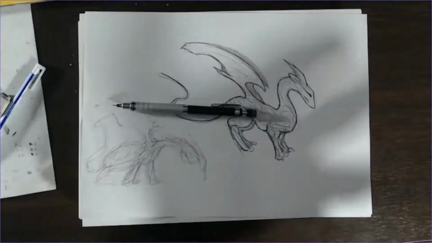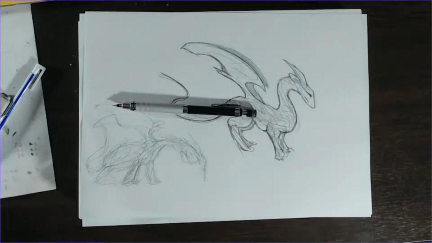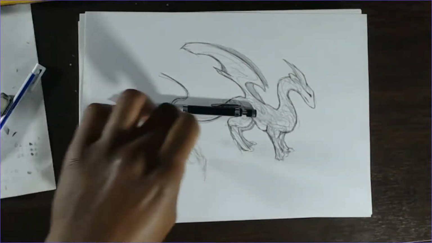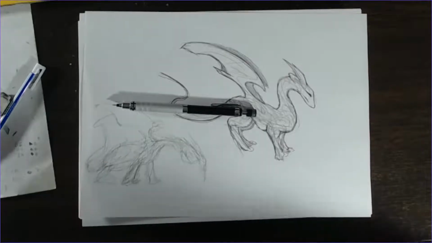He used the Photoshop cheat. I can't use the Photoshop cheat. I'm trying to follow along with what he's doing, but I can't cut this, make it small, put it over here. I can't do that. I would have to draw the entire thing again. The difference between traditional and Photoshop, people.